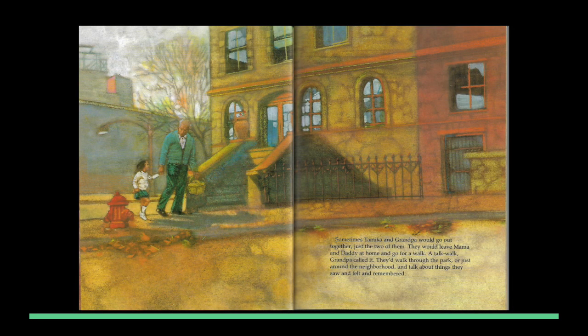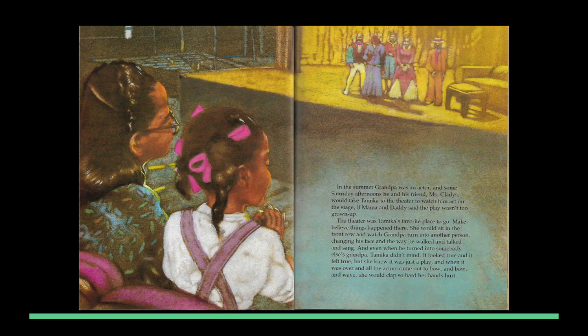Sometimes Tamika and Grandpa would go out together, just the two of them. They would leave Mama and Daddy at home and go for a walk. A talk walk, Grandpa called it. They'd walk through the park or just around the neighborhood and talk about things that they saw and felt and remembered. In the summer, Grandpa was an actor, and some Saturday afternoons he and his friend, Miss Gladys, would take Tamika to the theater to watch him act on the stage, if Mama and Daddy said the play wasn't too grown up. The theater was Tamika's favorite place to go. Make-believe things happened there. She would sit in the front row and watch Grandpa turn into another person, changing his face and the way he walked and talked and sang. And even when he turned into somebody else's grandpa, Tamika didn't mind. It looked true and it felt true, but she knew it was just a play. And when it was over, all the actors came out to bow and wave, and she would clap so hard that her hands hurt.